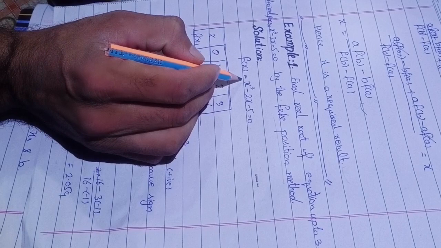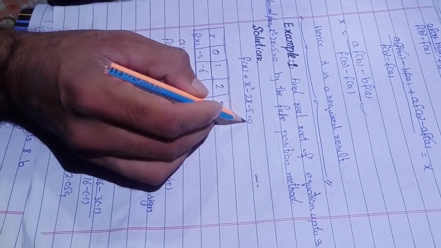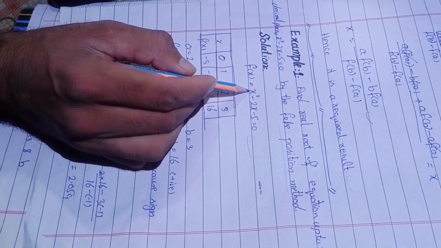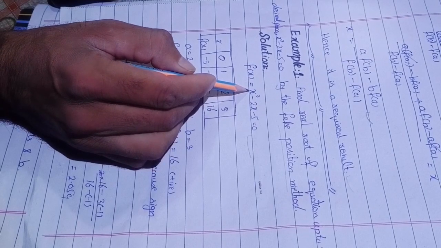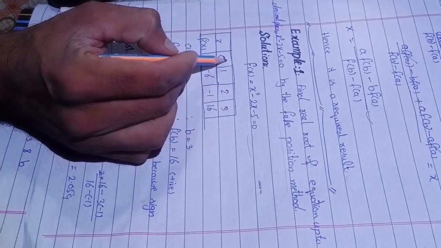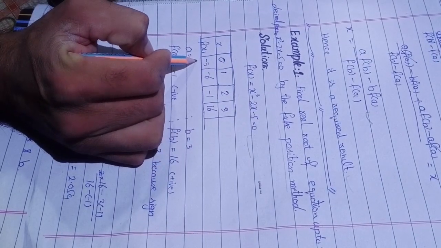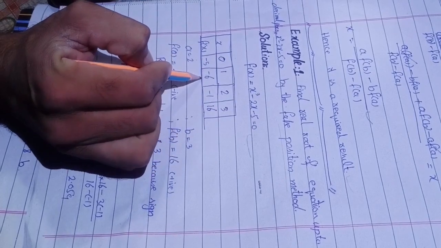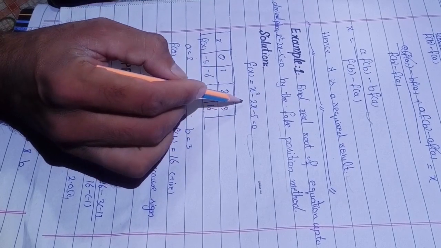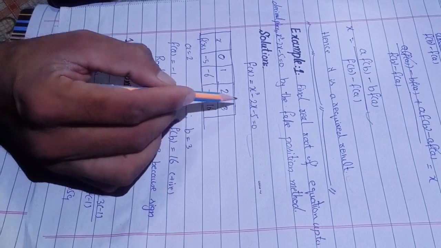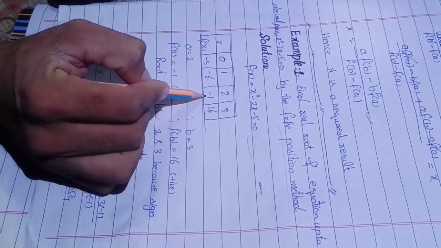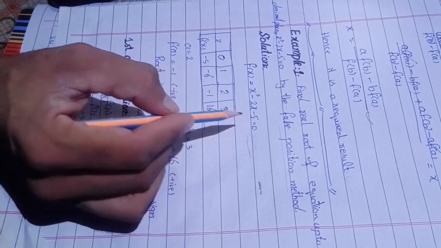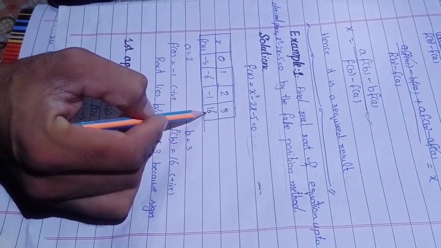Let f of x is equal to x cube minus 2x minus 5 is equal to 0. We will find its root. Put x is equal to 0, we get minus 5. Put x is equal to 1, we will get minus 6. Put x is equal to 2 in this equation, and we will get minus 1. Put again x is equal to 3, we will get the final result 16.